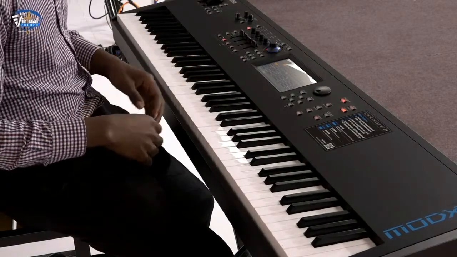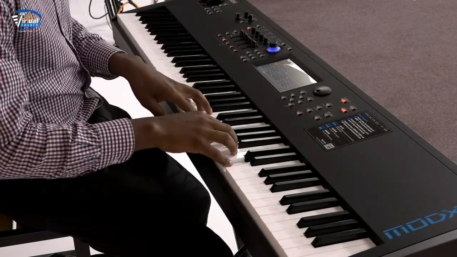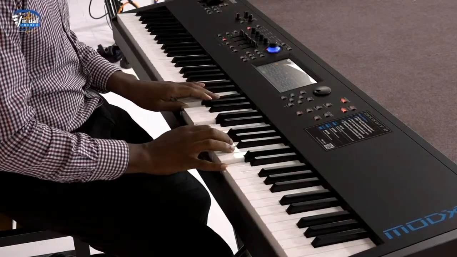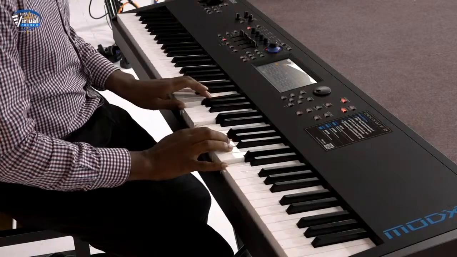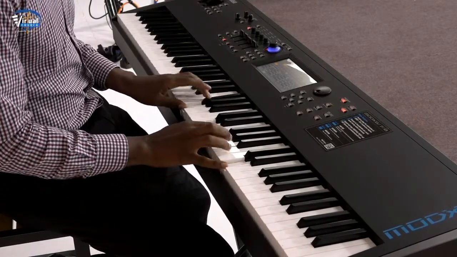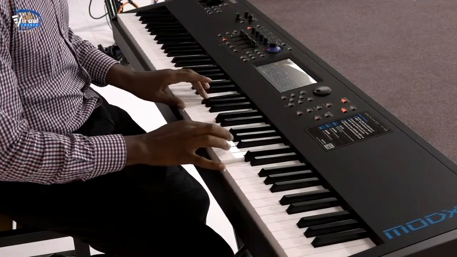And so forth. But this is an interesting chord. Look at this chord. F sharp, G, D. Look at this chord. Funny chord, right?